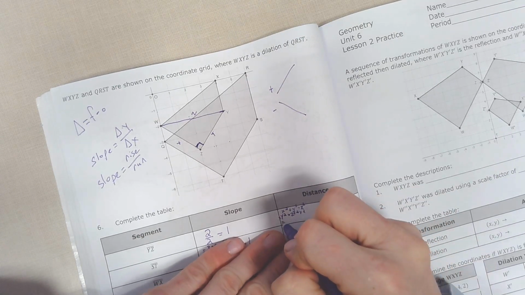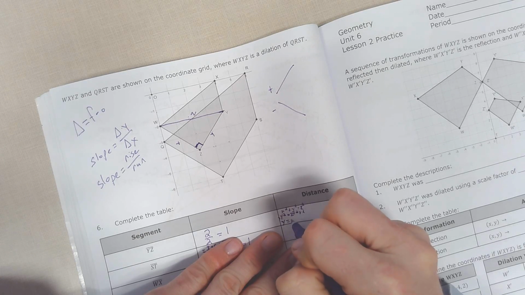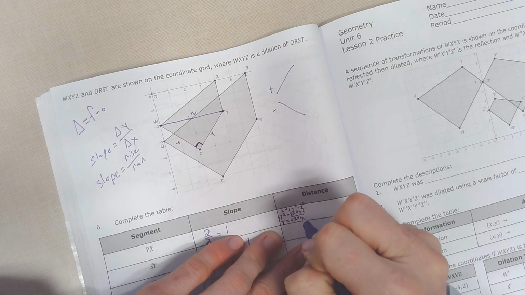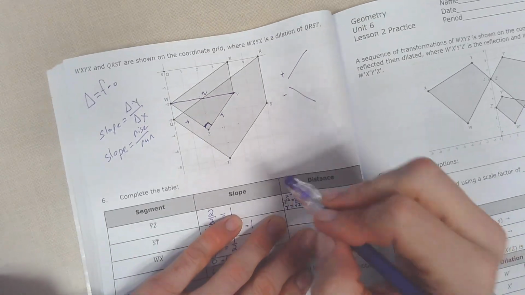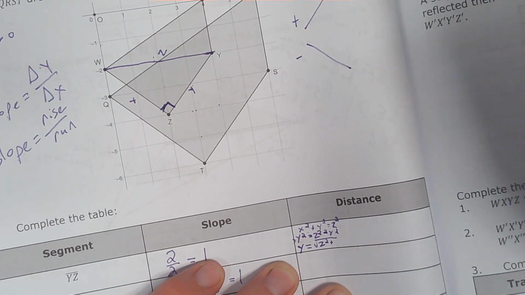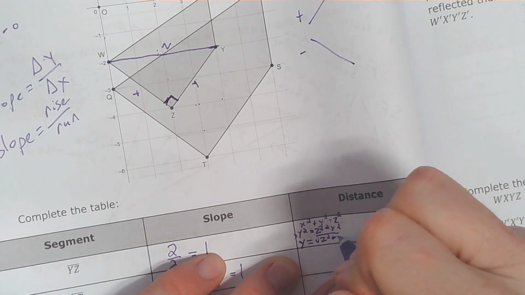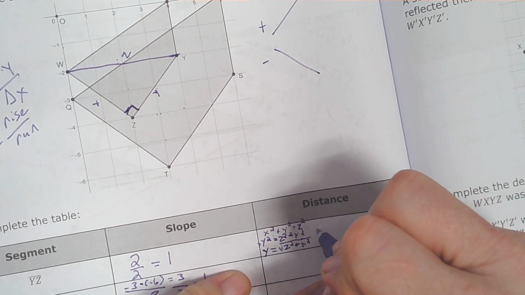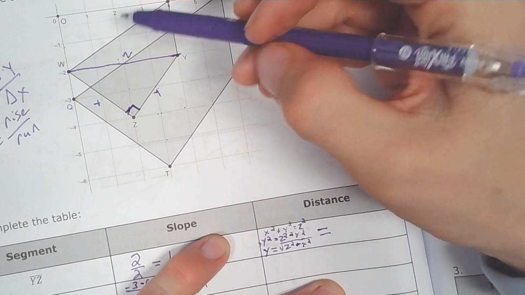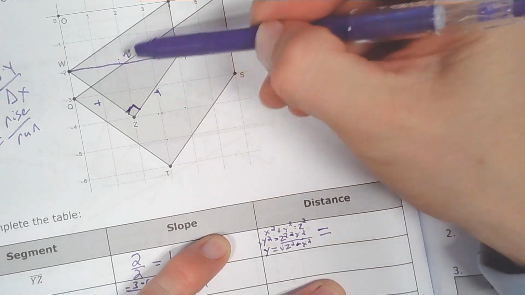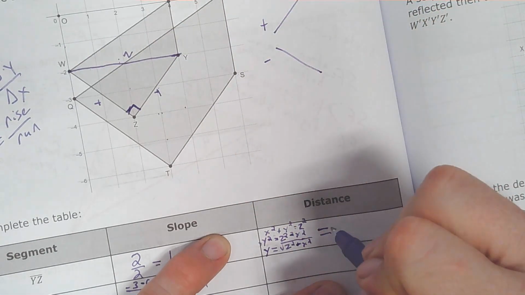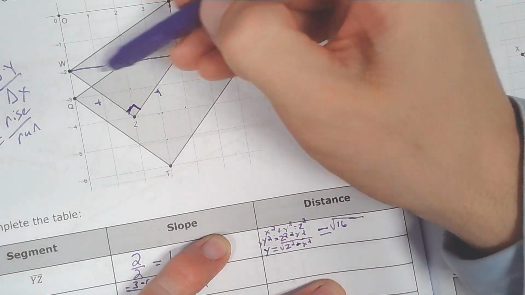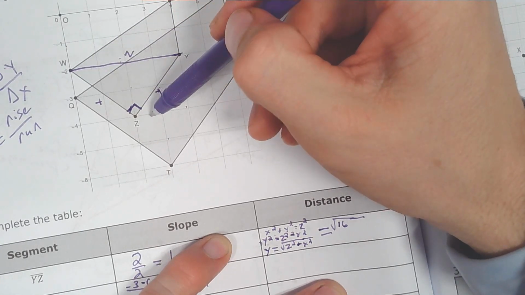Y squared equals Z squared minus X squared. And I'm going to put a square root in between both of those. All right, so that's going to be equal to, my Z is 1, 2, 3, 4 squared. 4 squared is 16.